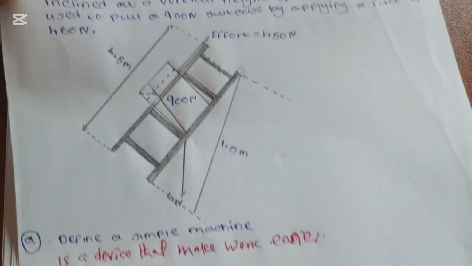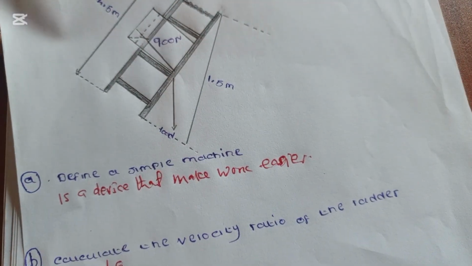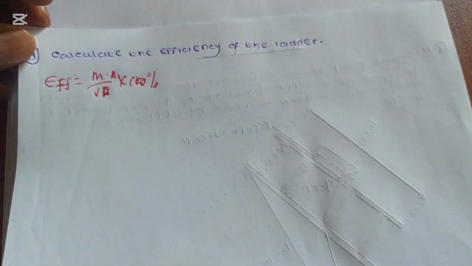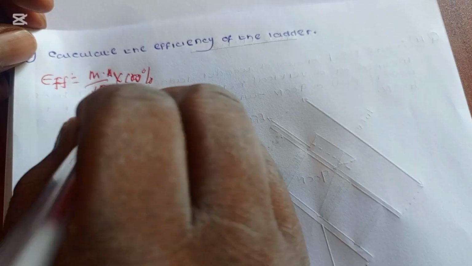Okay, so I'll go to the last question, which is saying calculate the efficiency of the ladder. So we know that efficiency is equal to mechanical advantage over VR times 100%. The mechanical advantage according to the question here is 3, so you put a 3 here, over the VR.